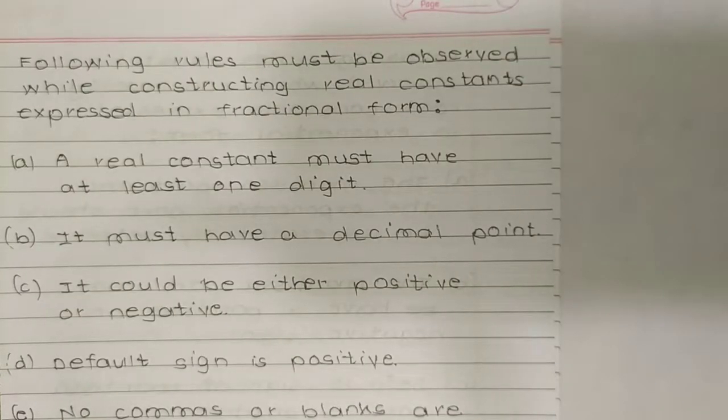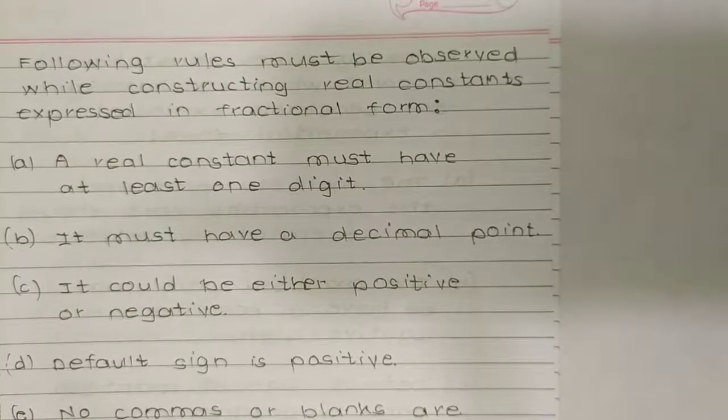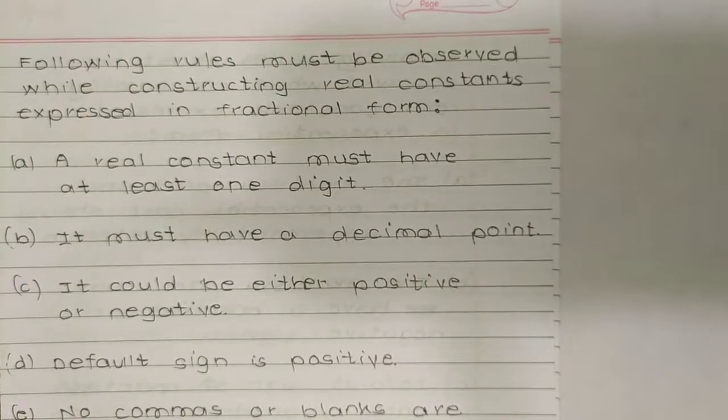Following rules must be observed while constructing real constants expressed in fractional form. So while considering those fractions we have certain rules and they must be observed. First, rule A: a real constant must have at least one digit. That means it should be at least a single digit number. B: it must have a decimal point. That means it should have a decimal point. So that is rule B.